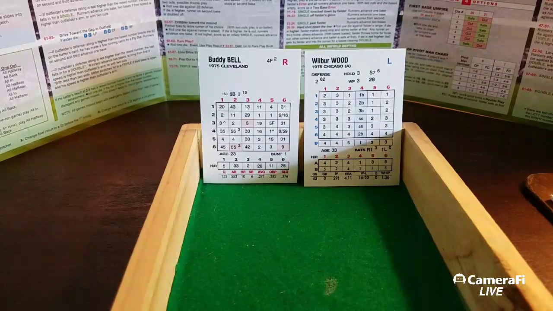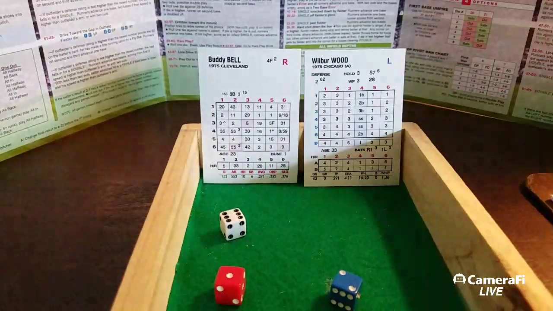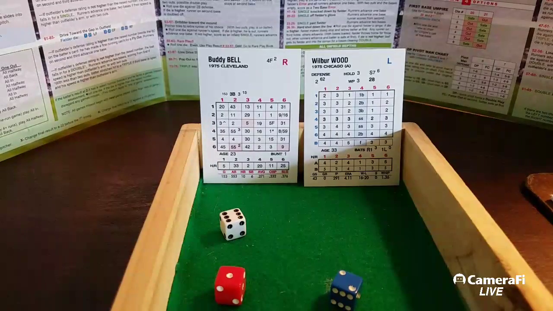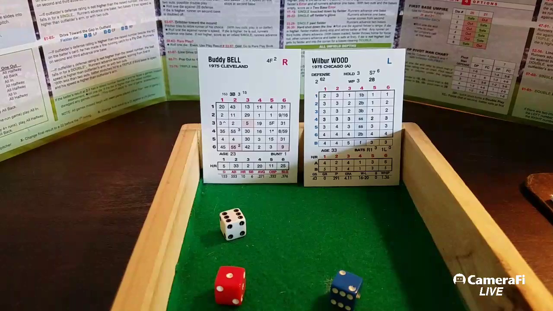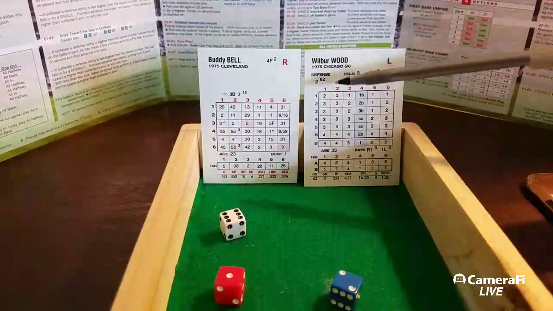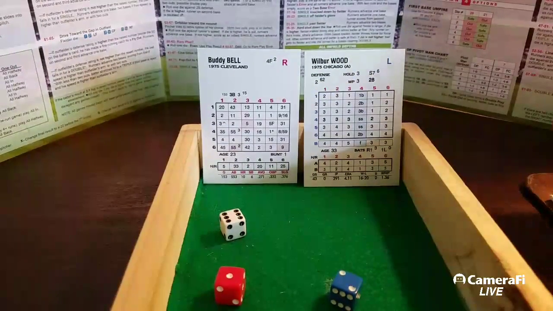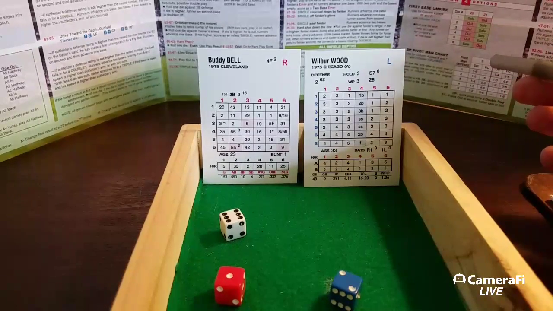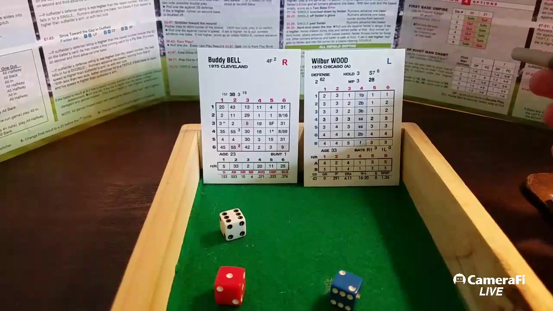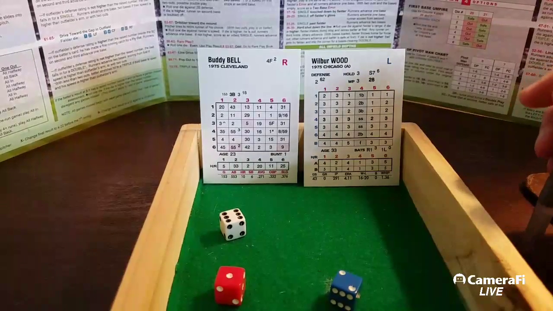So here's Buddy Bell. And it's a 1-6-2. And a 1-6 is a 45. That could be a double play possibility. 1-2 is a 3. That's a 48 in column 1. And with the runner on first base and the infield halfway, that's scored as a comebacker to the pitcher rather than a strikeout. So you get a chance for a double play.